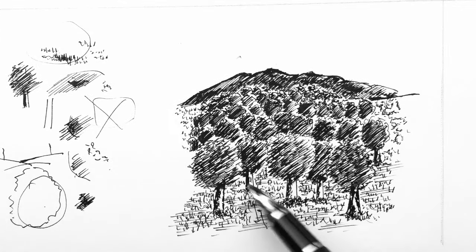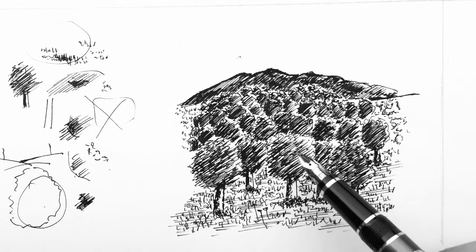Welcome. What we will do in this demonstration is to again look at how we can draw a group of trees in interesting shapes and have a nice drawing just with a group of trees in a distance. So in a few demonstrations we have seen how we can draw a group of trees like this receding in a distance seen from the top.